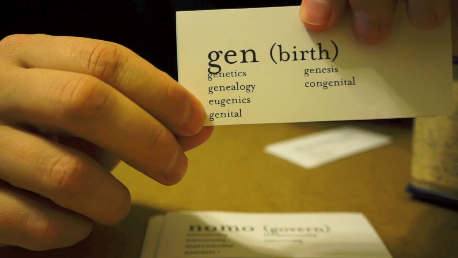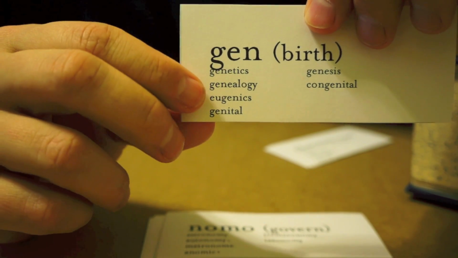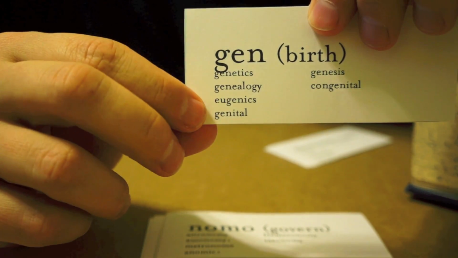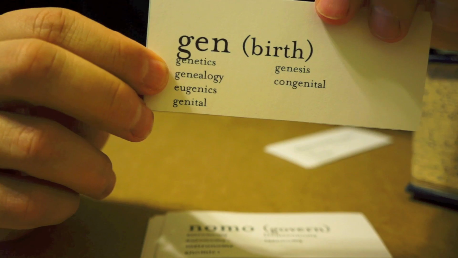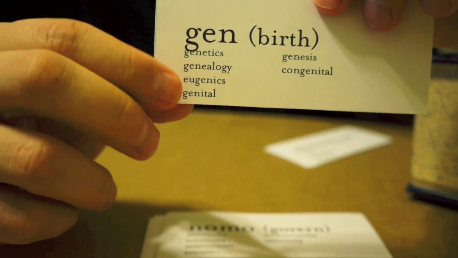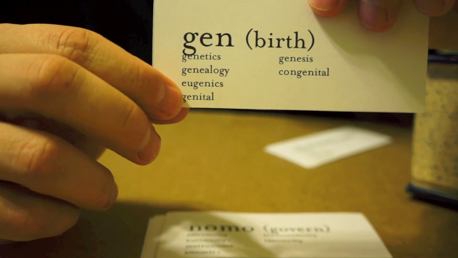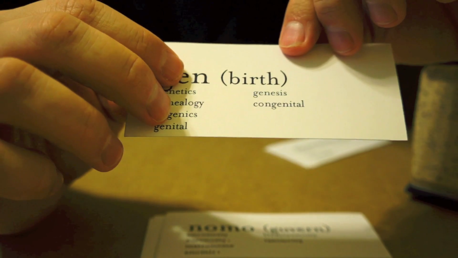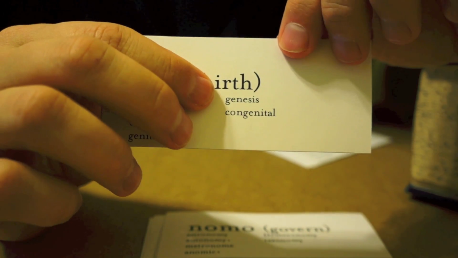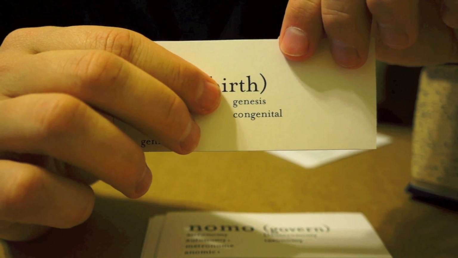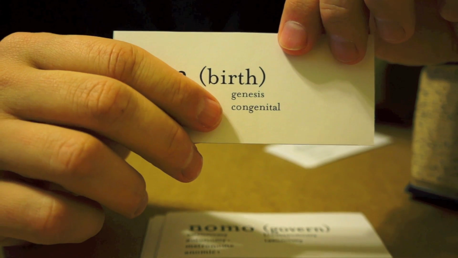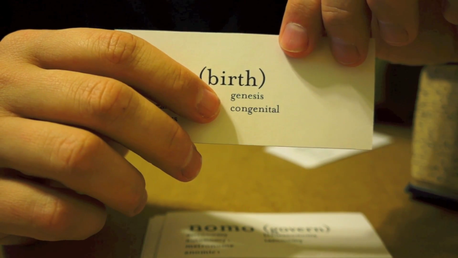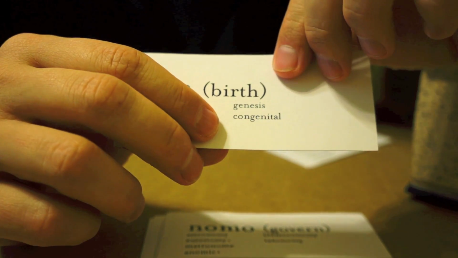Also, the word genital comes from there. A lot of these have to do with human birth, and so those obviously have a big part of that. Genesis means the beginning of something, the birth of something, the creation of something. So we see that there.